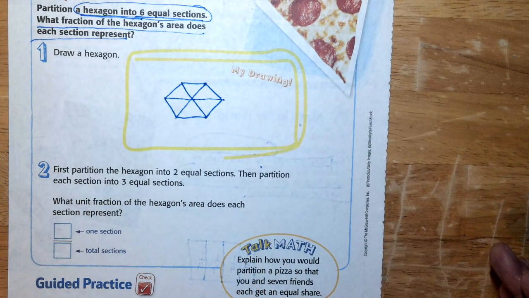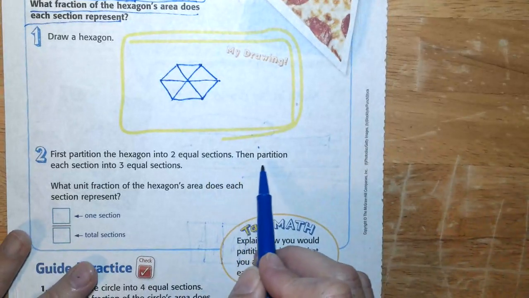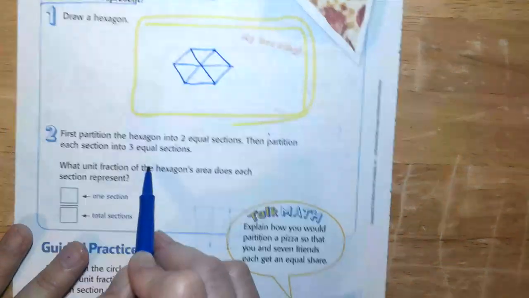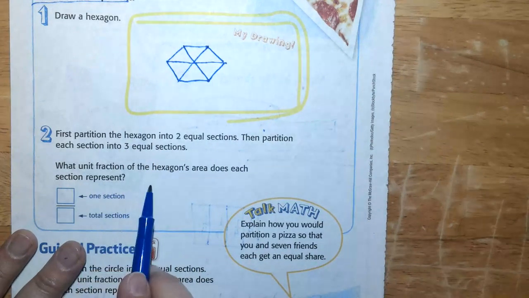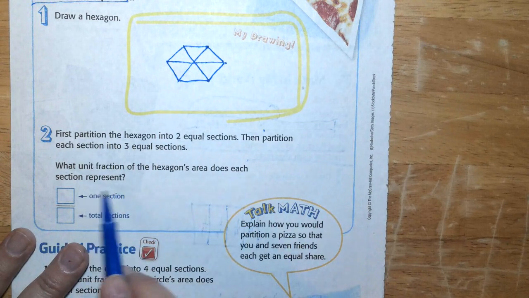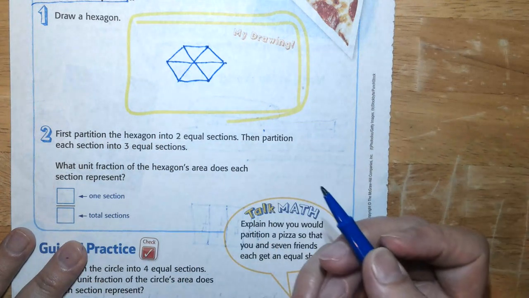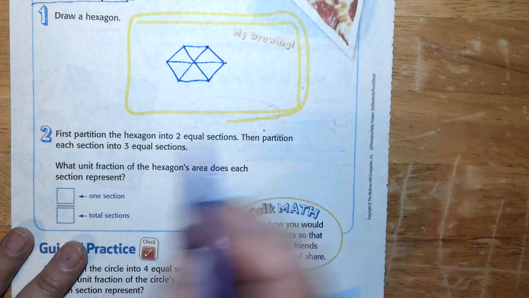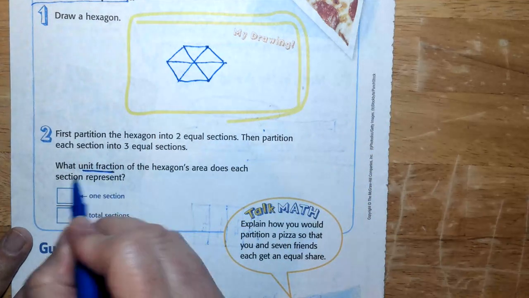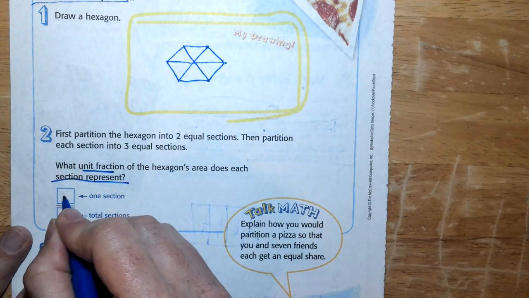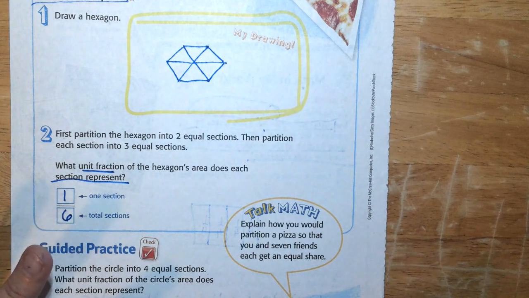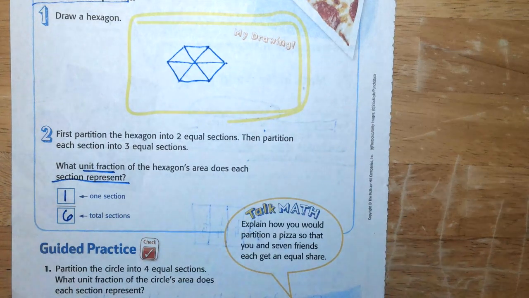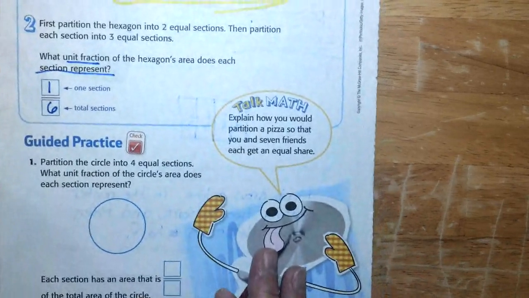So first partition the hexagon into 2 equal sections, and then partition each section into 3 equal sections. So what unit fraction of the hexagon's area does each section represent? Well, remember, now they're talking about unit fractions. So 1 of 6 parts, or 1 of 6 of the total parts. Great. Let's look down below.